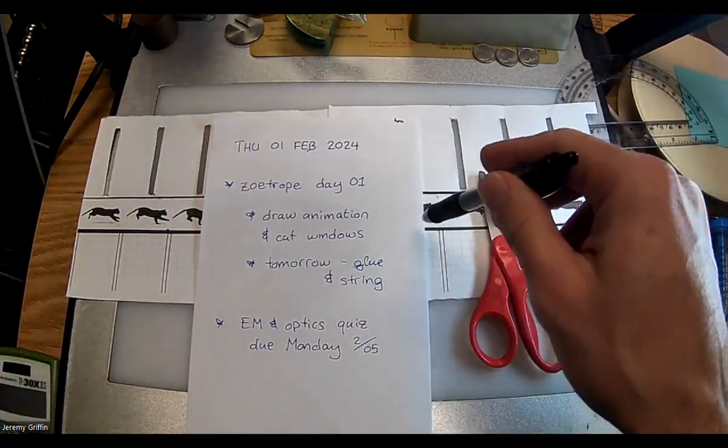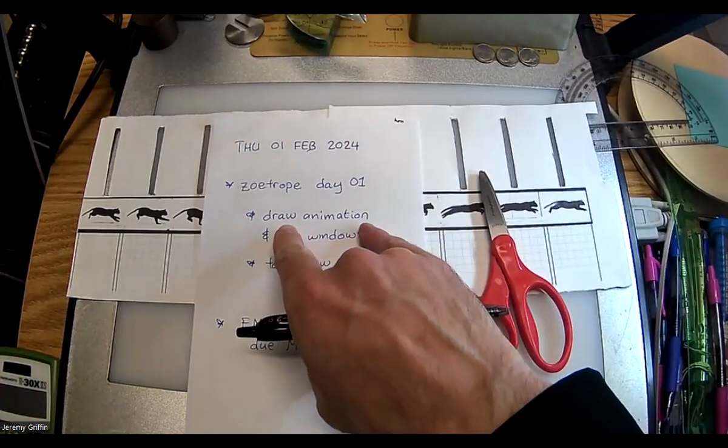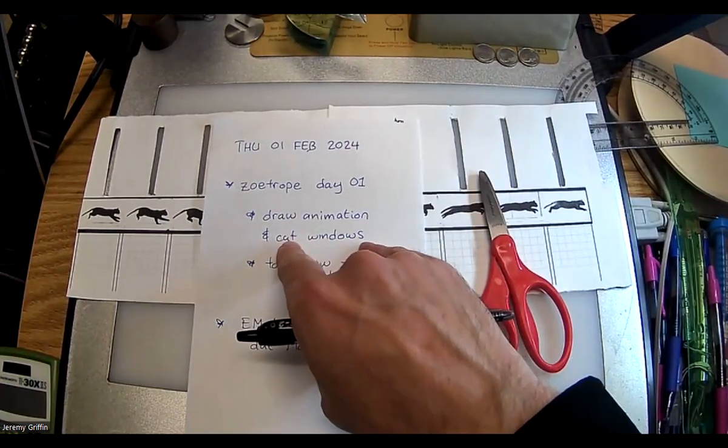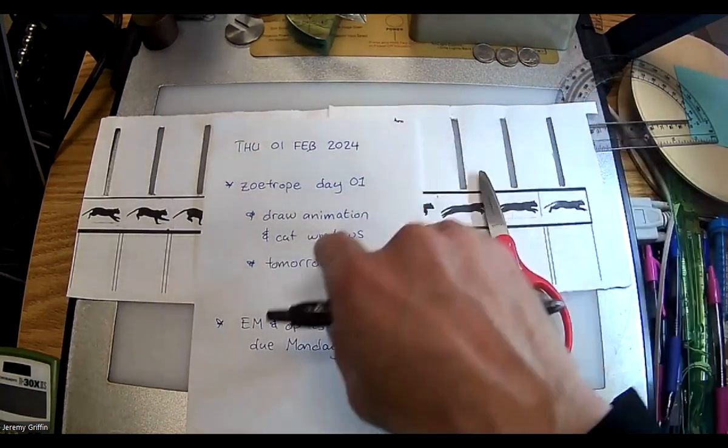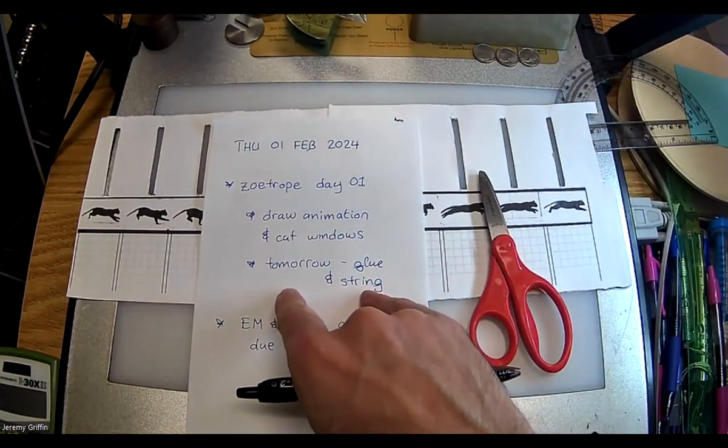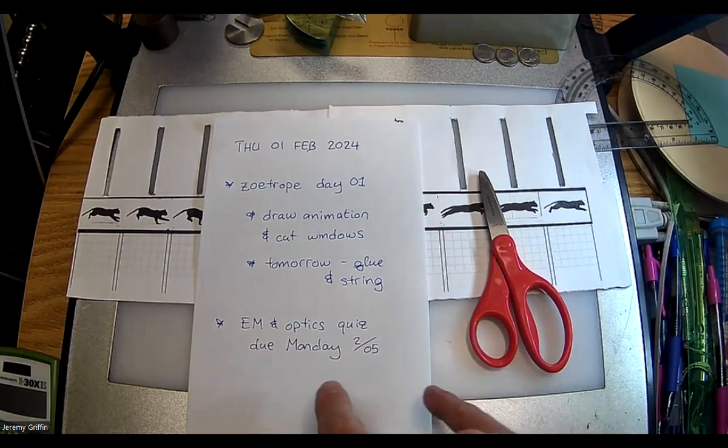Okay. So this is going to be a 2-day project. Today I'm going to have you guys draw your animation frames and cut out some windows, do a little bit of cutting. Okay. And tomorrow we're going to finish gluing and stringing this thing together.